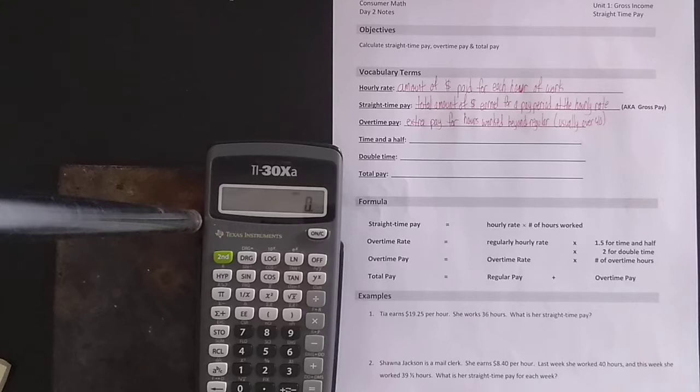Okay? So the typical work week in America right now is 40 hours per week. If you work more than that, sometimes you are eligible for overtime pay. All right? And that basically means you're going to be making more money and at a greater rate. Okay? The overtime rate is usually bigger than the regular rate to give you an incentive to work overtime.